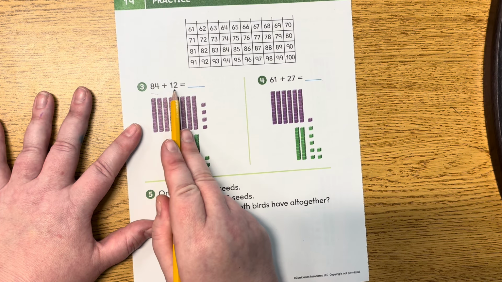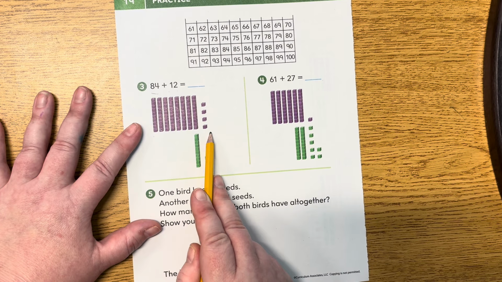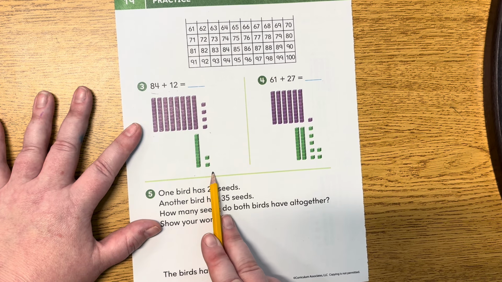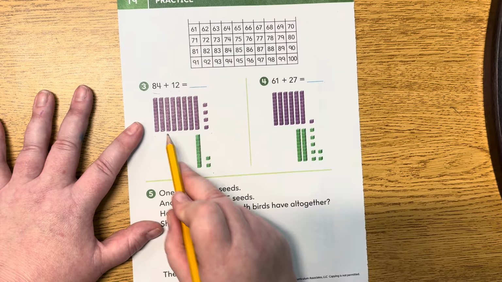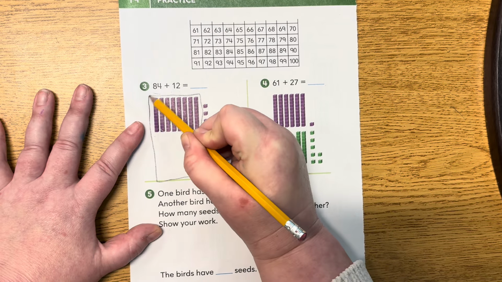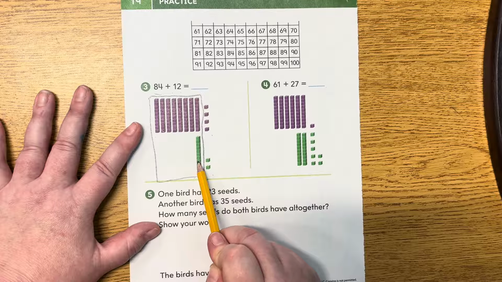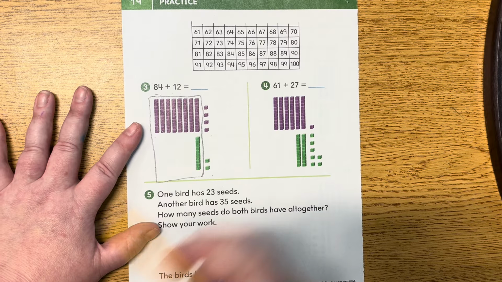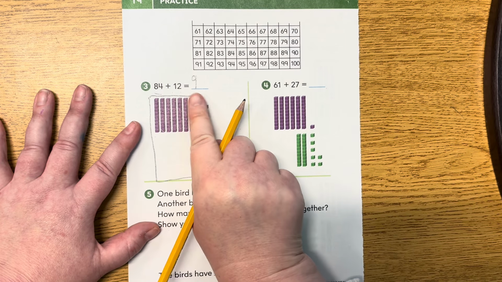84 plus 12. Okay, they've shown me 84 and they've shown me 12, right? Okay, so I'm going to count all my tens together. Well, I know I have 8 up here. What's one more? Yes, 9. 9 tens. So I'm going to put my 9 right here.